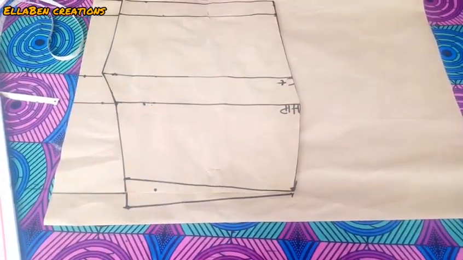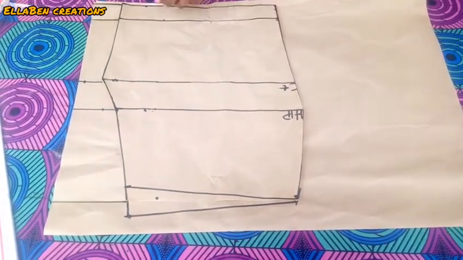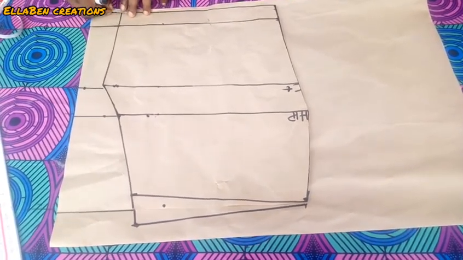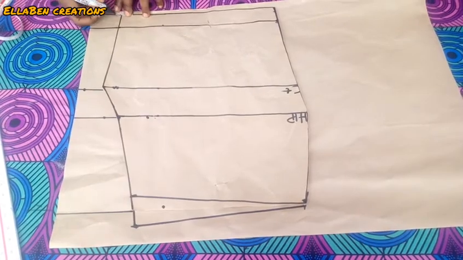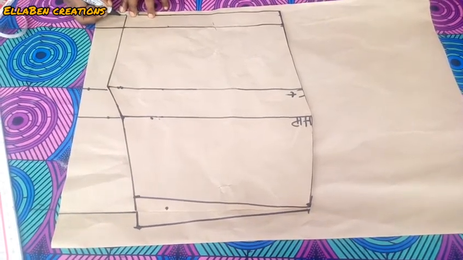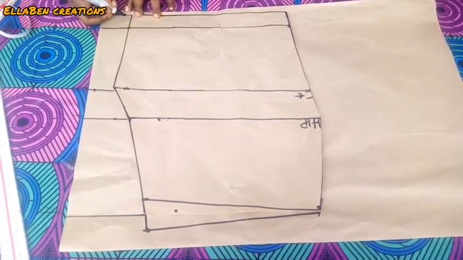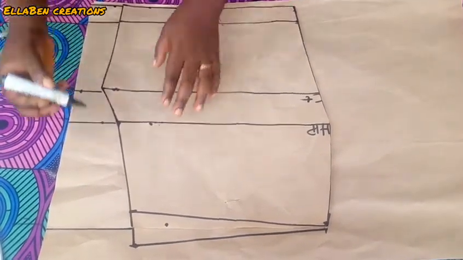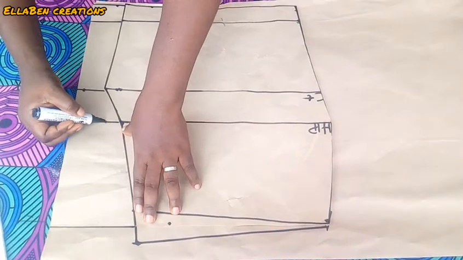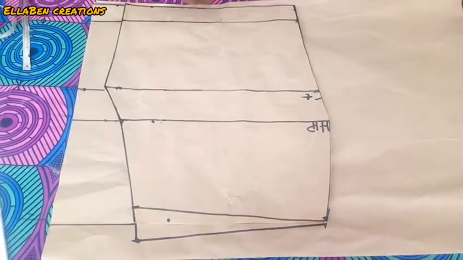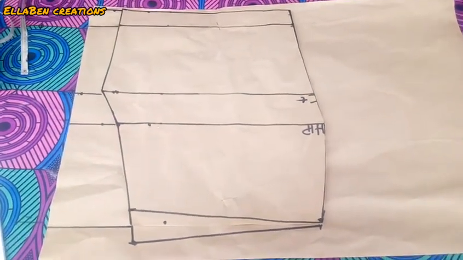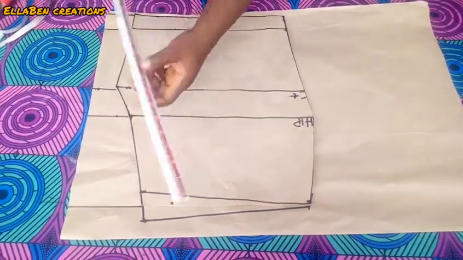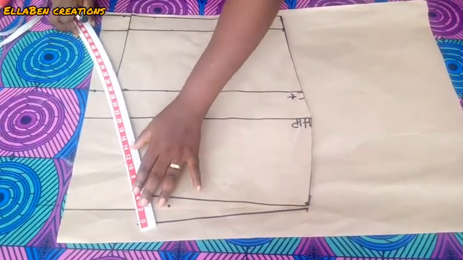So now you connect. Can you see what I did? On the down there, you mark 1/2 inch, and the full length of the neck, you mark your 1/2 inch. Okay, and that is all. All you need to do now is to connect all the points. So now I'm going to use my ruler to do that.